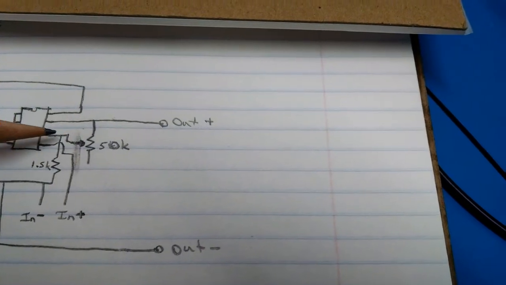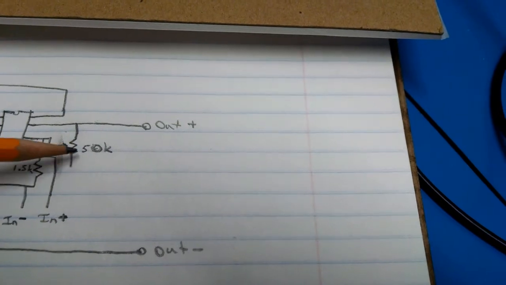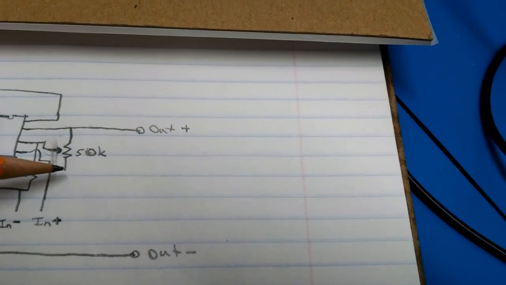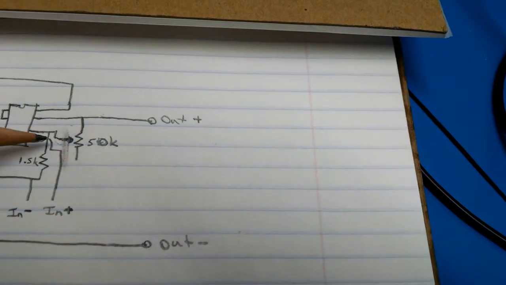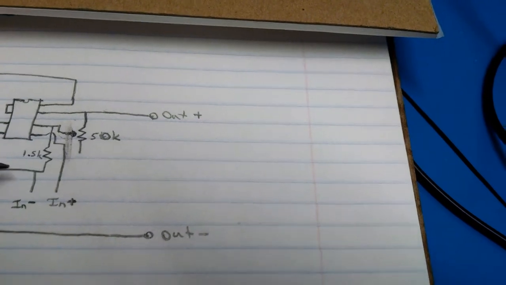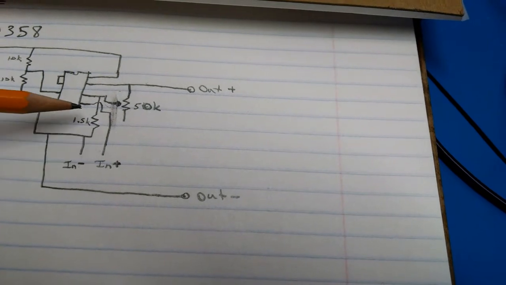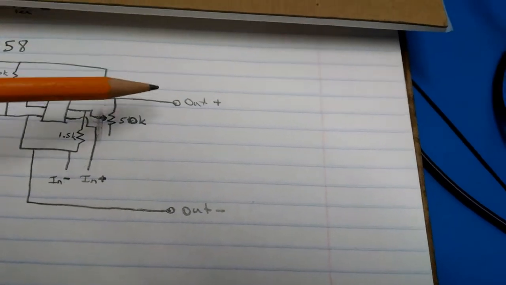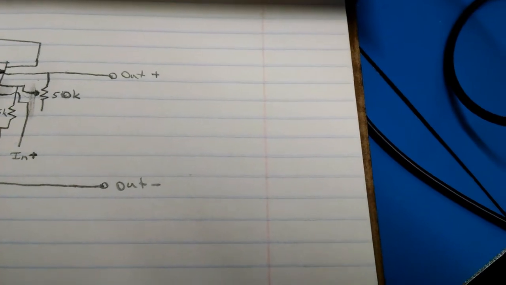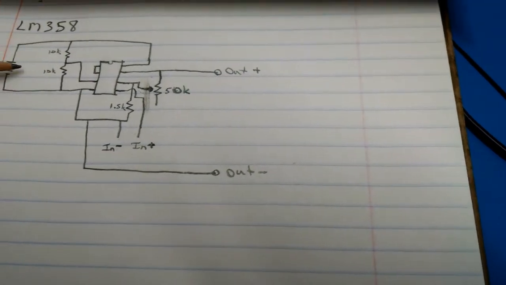You've got a 50K potentiometer hooked between these two pins with the third pin floating. We're not using the third pin in this case. We've got a 1.5K resistor running off of this pin as well, back to ground. Our input from the audio output: this is the negative side, which goes to ground. The positive side goes to the input. Then this is your output here, same as where the potentiometer is, and again ground.